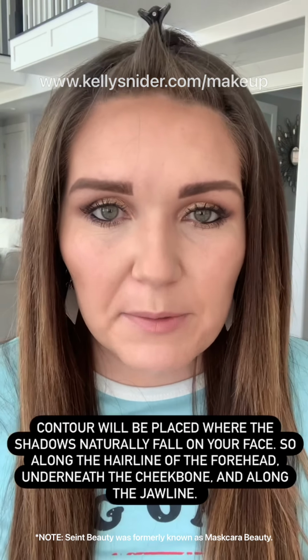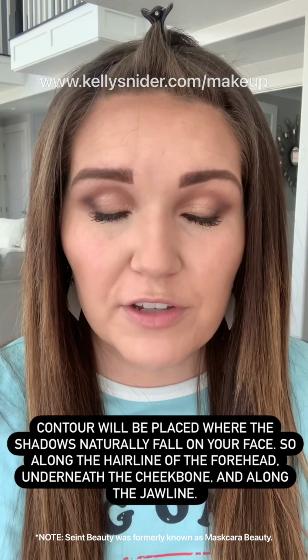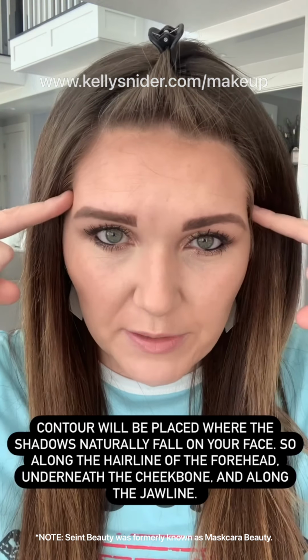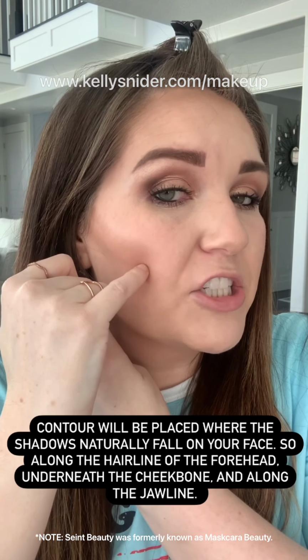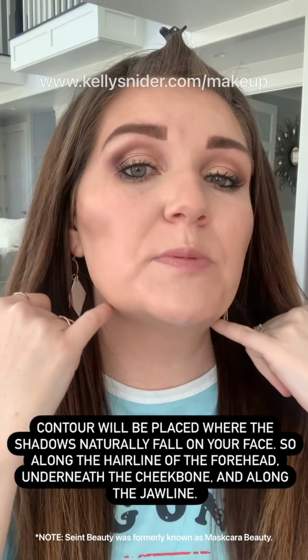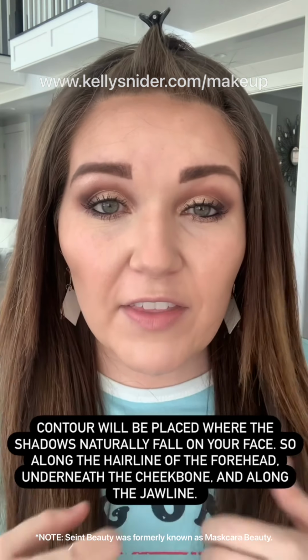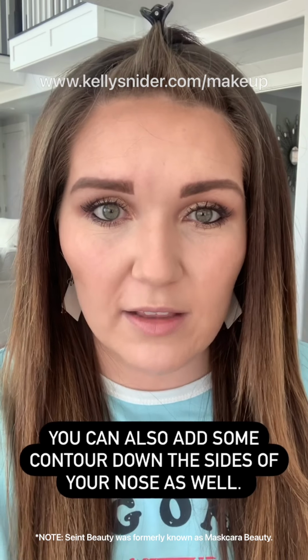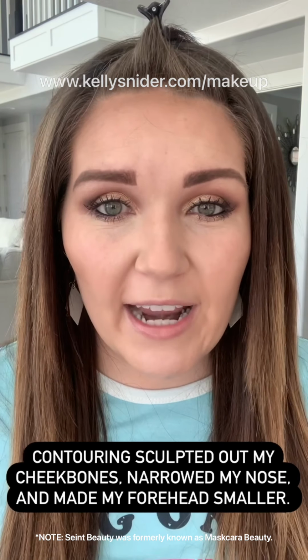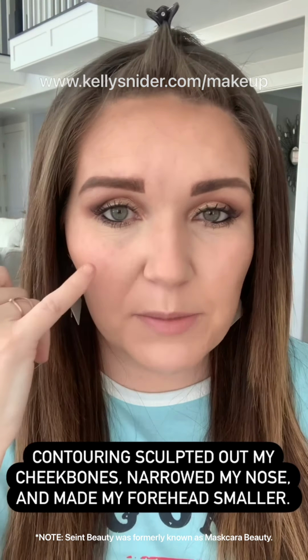So contour is going to be placed, like I said, where the shadows naturally fall. So you've got it right up here, as you can see, along my hairline. I've got it right here underneath my cheekbone, and then I've actually got it sculpted out here along my jaw. And then if you want to be a little bit extra, you can also do down the sides of your nose as well.